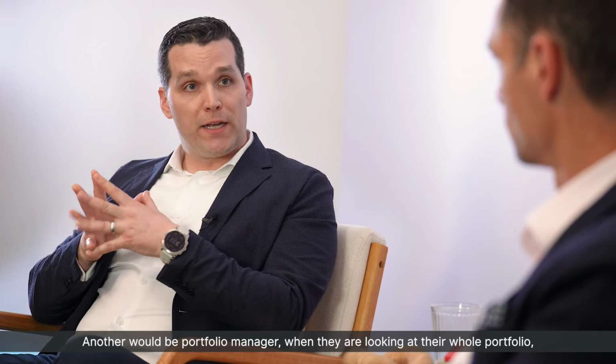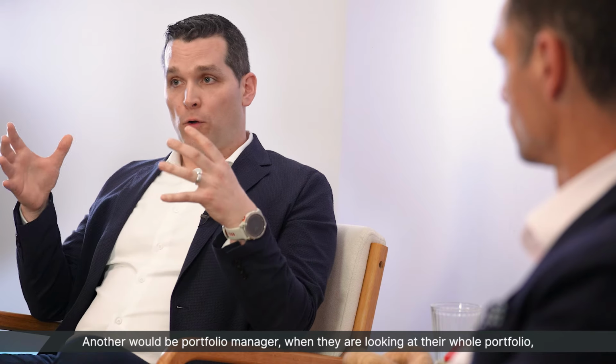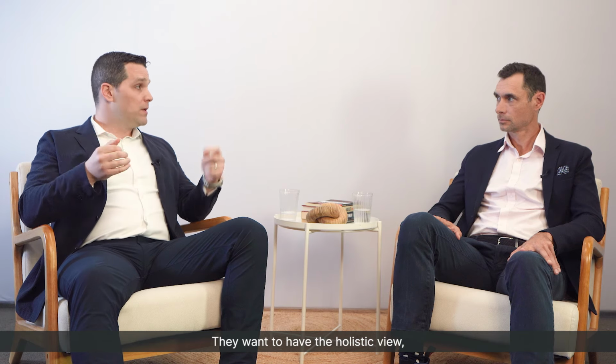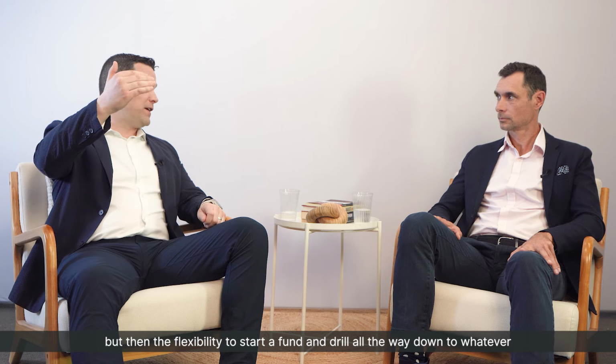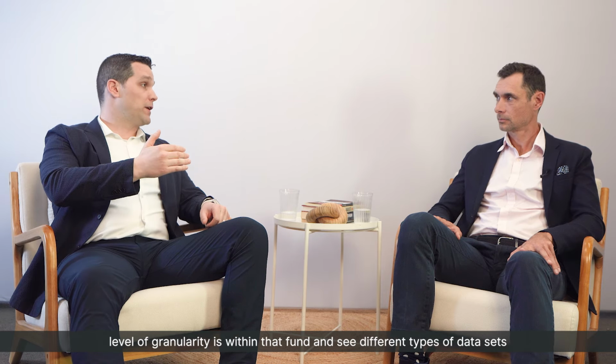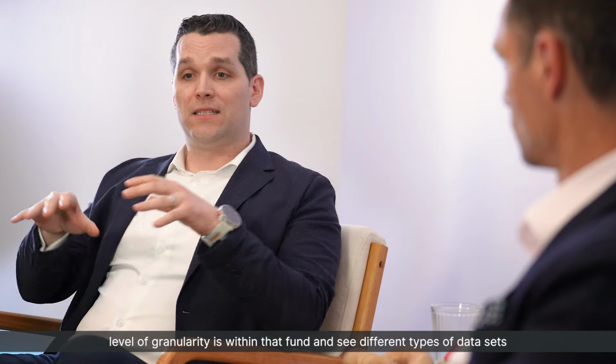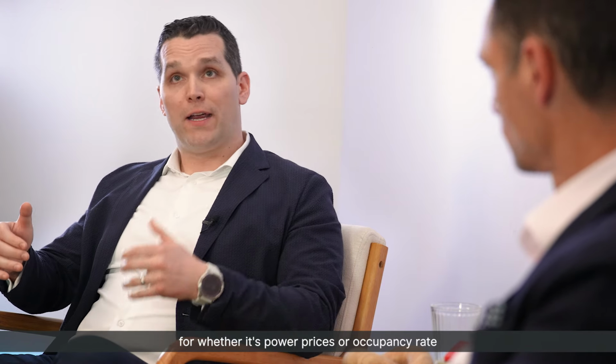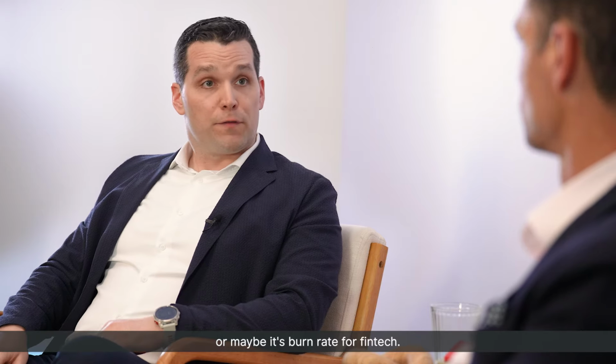Another would be portfolio manager. When they are looking at their whole portfolio, they don't care if it's public or private. They want to have the holistic view, but then the flexibility to start at a fund and drill all the way down to whatever level of granularity is within that fund and see different types of data sets for whether it's power prices or it's occupancy rate, or maybe it's a burn rate for fintech.